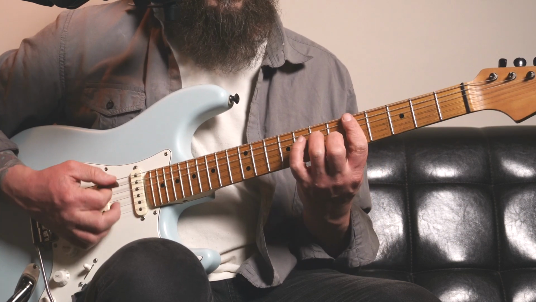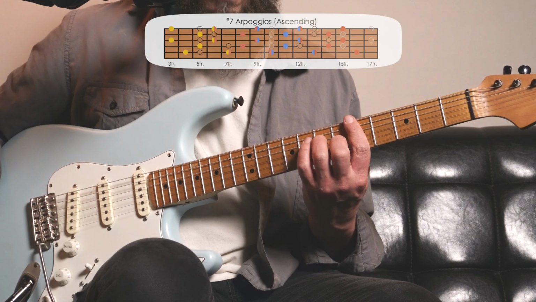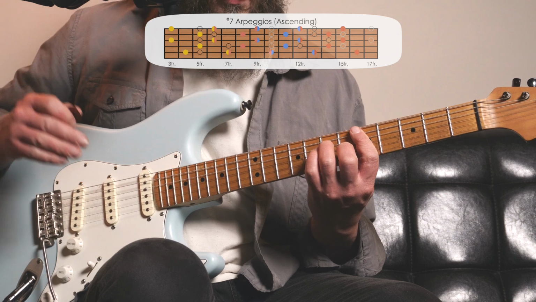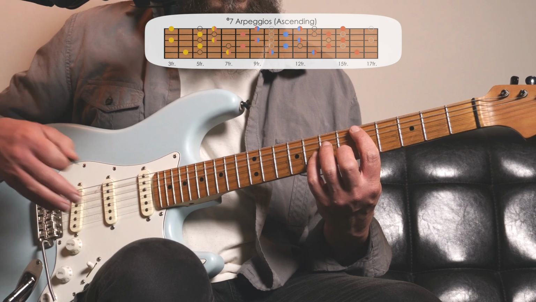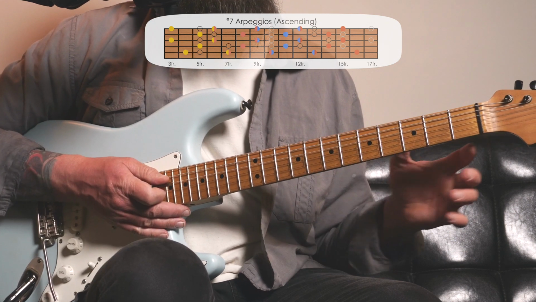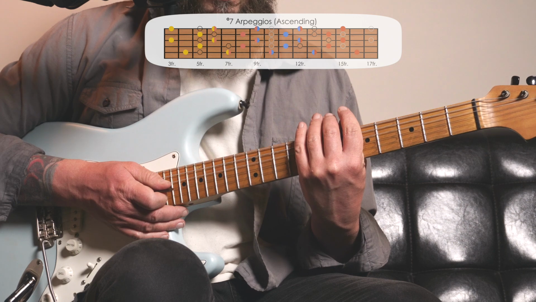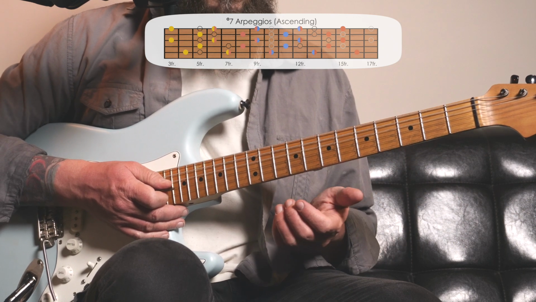Something like that. If you're playing over a minor, D minor 7, we're going to do D minor 7 again. And I'm going to show these arpeggio patterns in 2 parts. We're going to do ascending patterns, resolving to a D minor 7 chord. And then we're going to take the same arpeggio patterns, descending, and resolve to some other chord voicings.